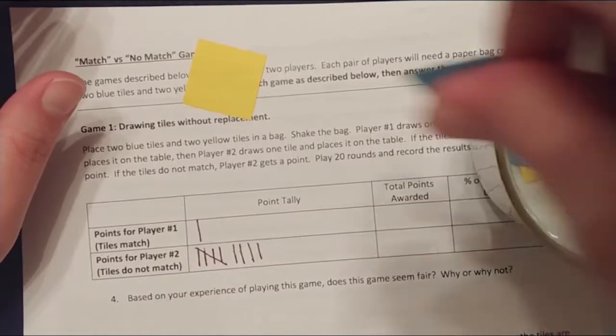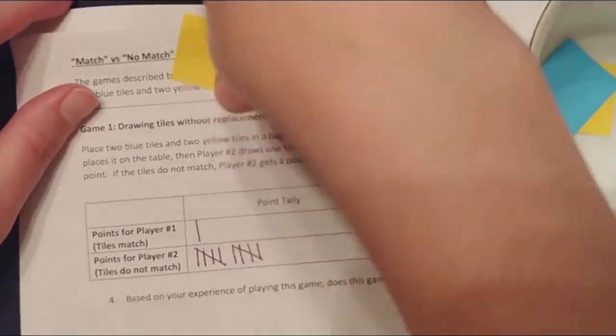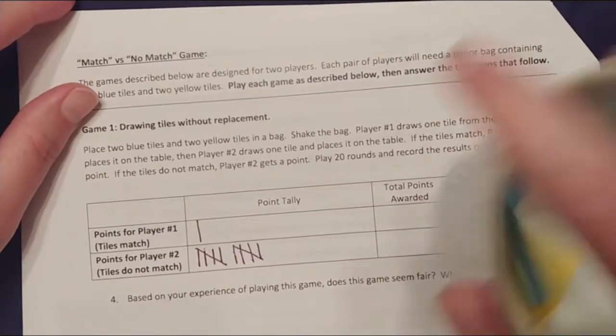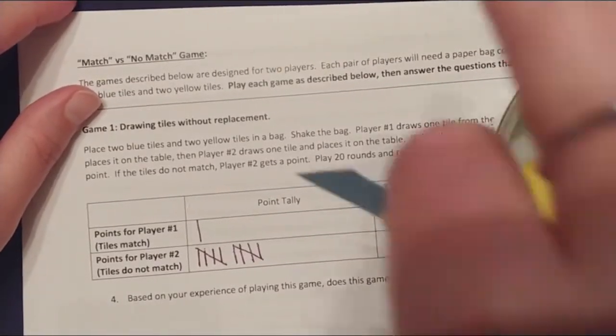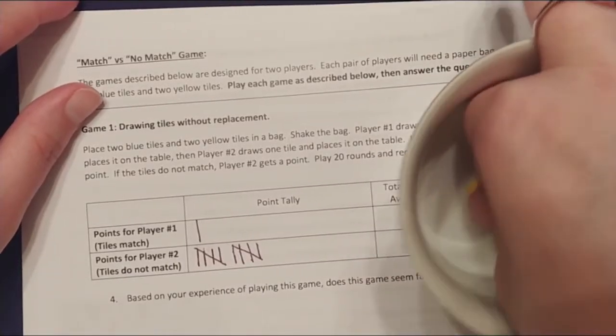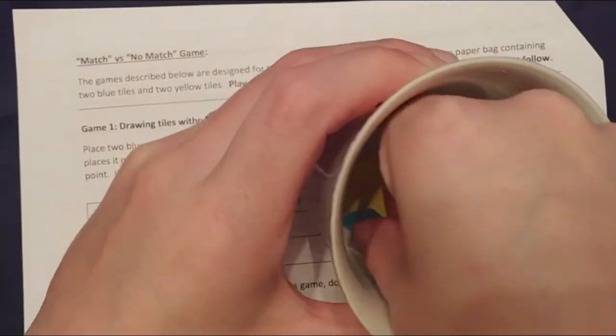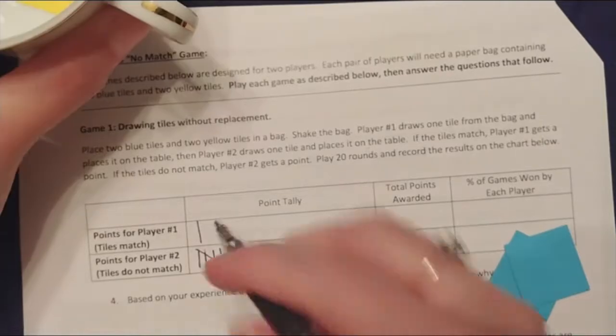Yellow, blue. Picked up 2 at one time, so try it again. It's hard to even grab these. So blue and blue.